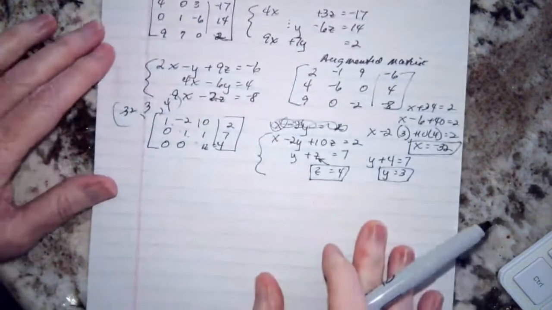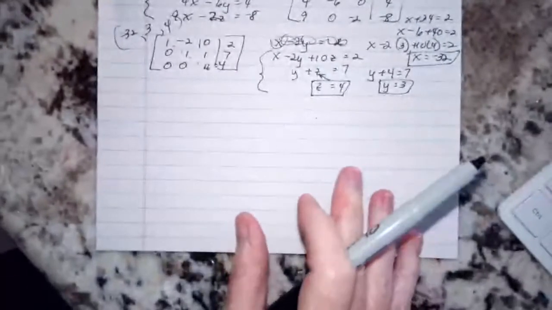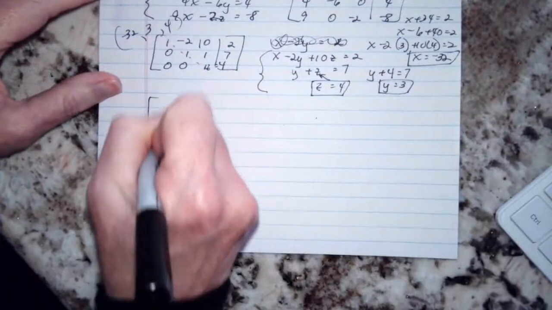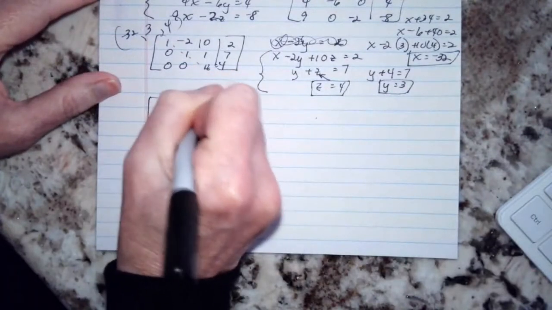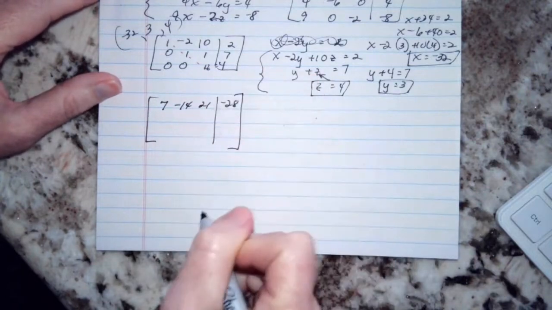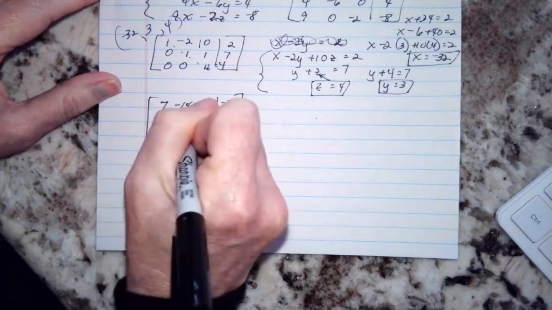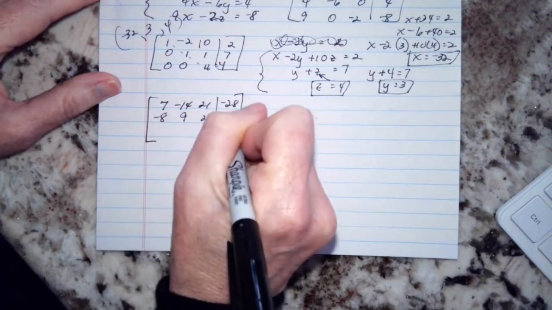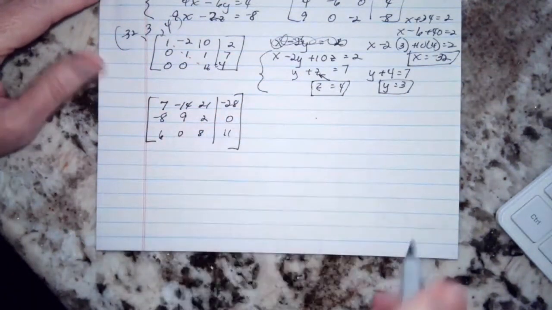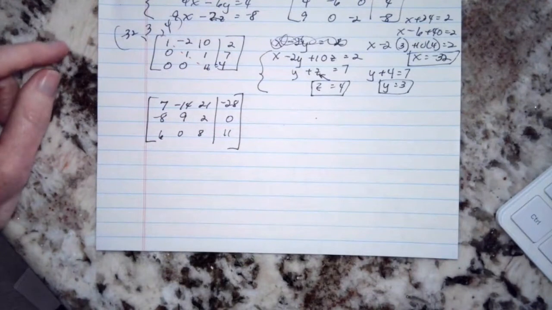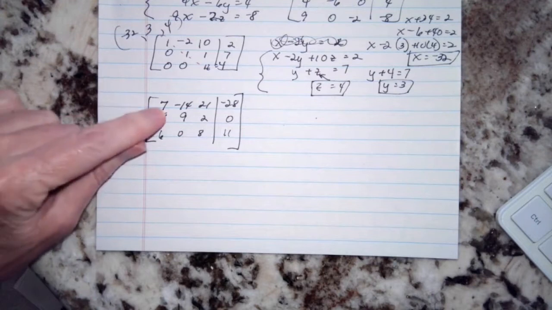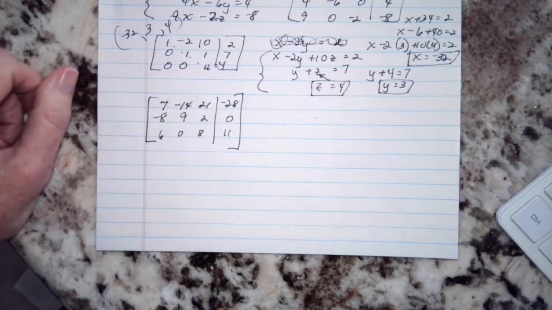All right, let's do a baby step of that. Let me show you one, and let's take the first 3 steps. We won't finish this one because it doesn't work out nicely, but I want to do just a couple of steps so you get the idea. 7, negative 14, 21, negative 28, negative 8, 9, 2, 0, and 6, 0, 8, 11. So there's our augmented matrix. We've pulled out the x, the y, and the z, and the equal signs.